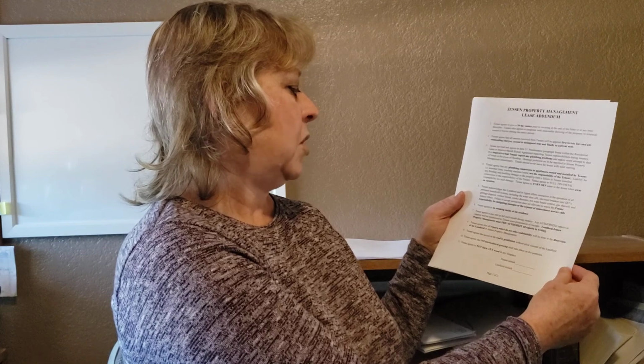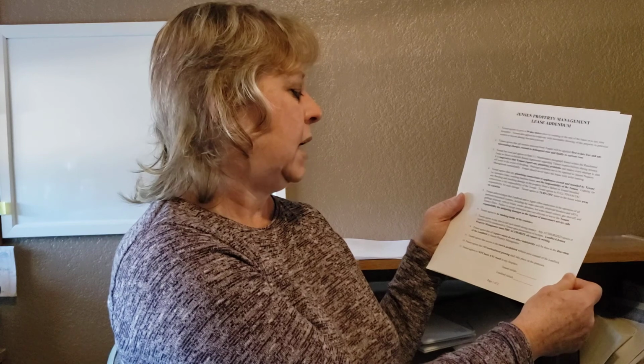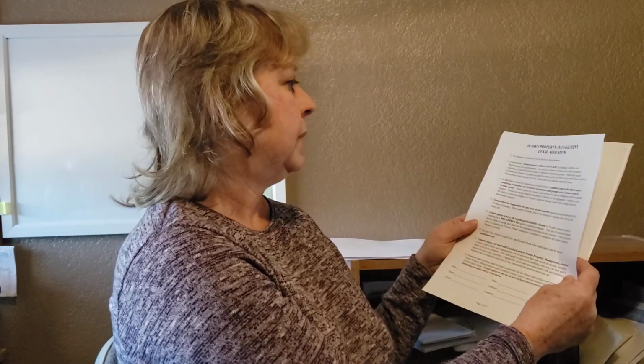Number 9, tenants are not allowed to be on the roof. Number 10, tenants cannot grow any cannabis on the property. And number 11, tenant agrees to not burn real wood in any of the fireplaces if there is a fireplace. Number 12, no business or daycare is to be run out of the residence. You can obviously work from home on your computer, but you cannot run a business with customers coming and going out of the home. Number 13, tenants agree to abide by any CC&Rs in the neighborhood.